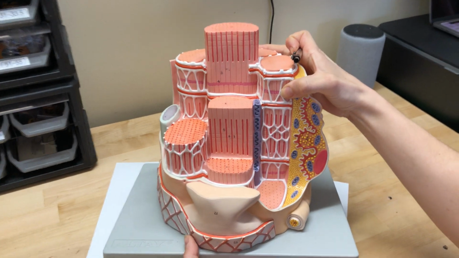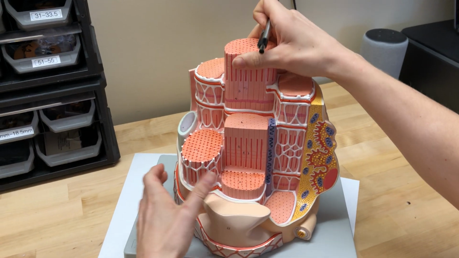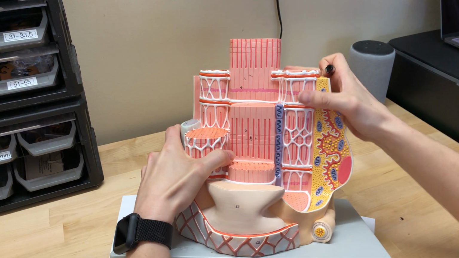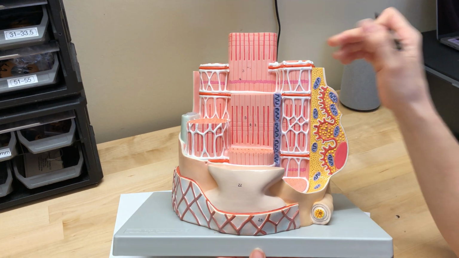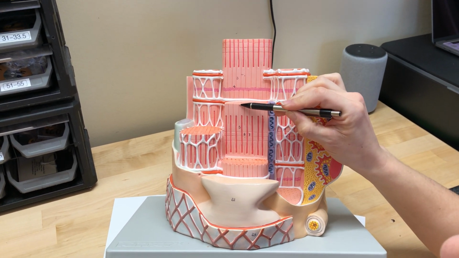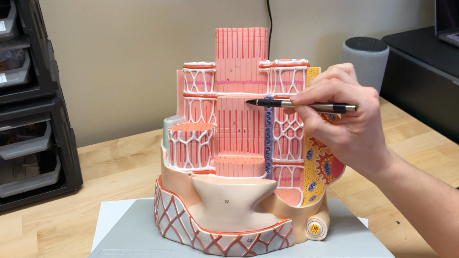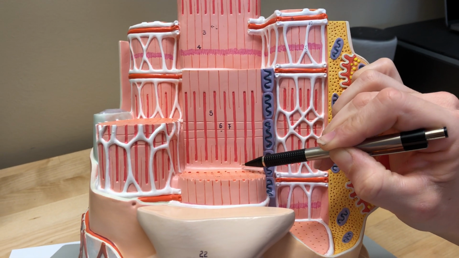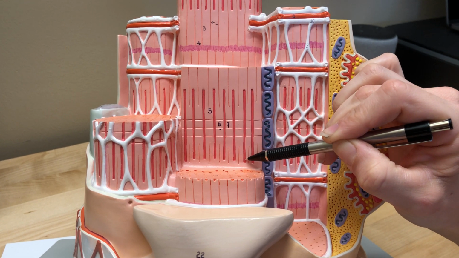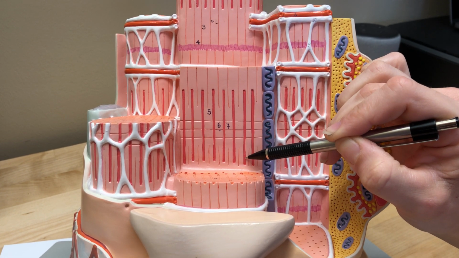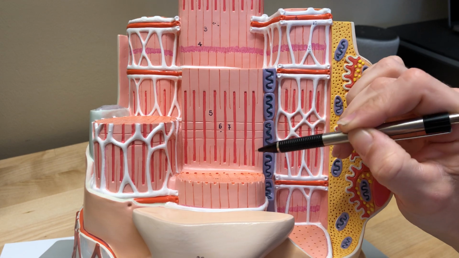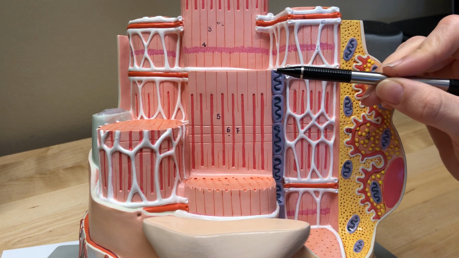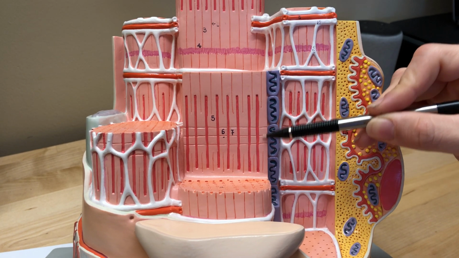So I'm going to turn it back this way. And we can see, this would be like a longitudinal section through a myofibril, we can see the filaments that are thin and kind of orangish in color, those would be actin. The thick filaments, which are kind of this pink color, and they're thicker, those would be myosin. And what this is showing you is a sarcomere, all right?